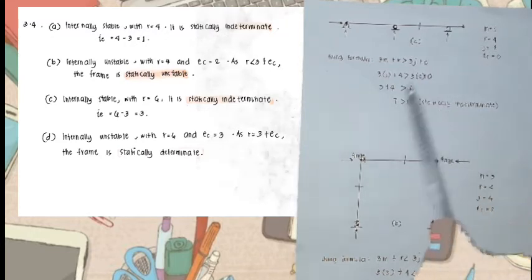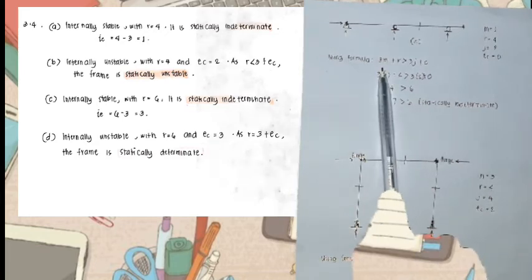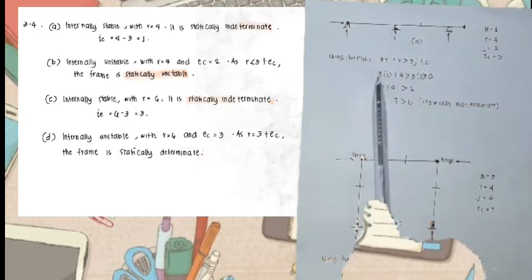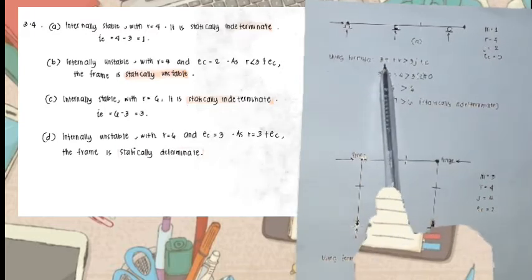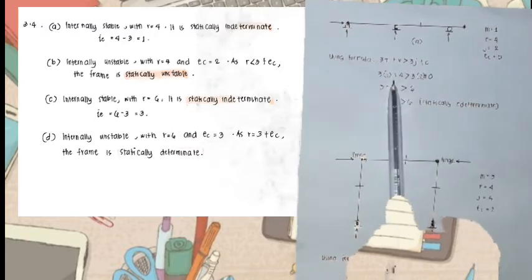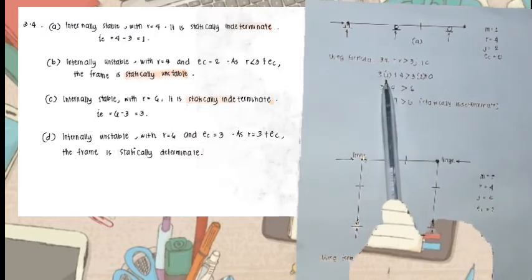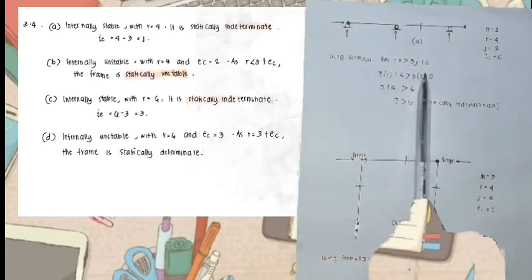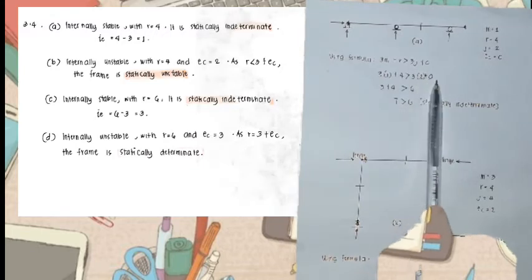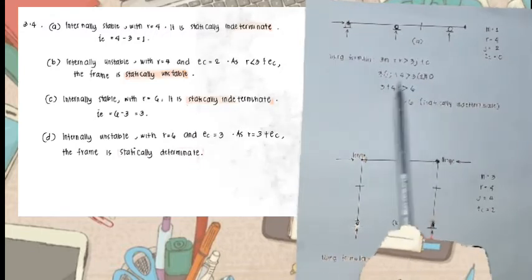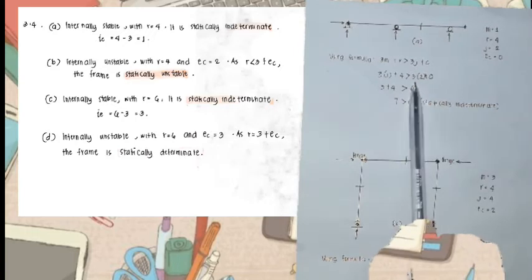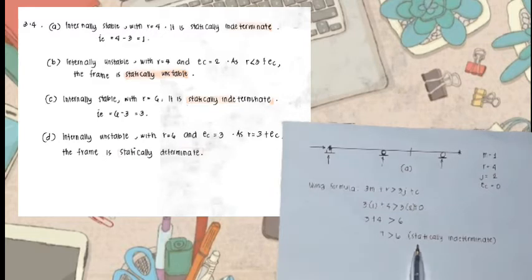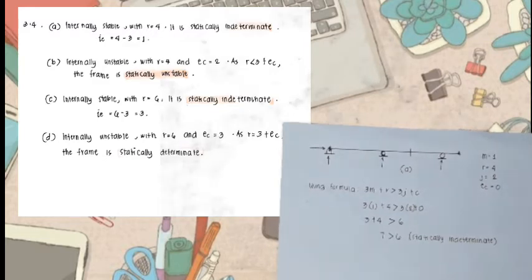So using the formula 3M plus R greater than 3J plus C. So 3 times the number of members, 1, plus the reaction 4, greater than 3 times the joints, 2, plus 0. 3 times 1 is 3 plus 4, greater than 3 times 2 is 6. 7 greater than 6. So this is statically indeterminate.